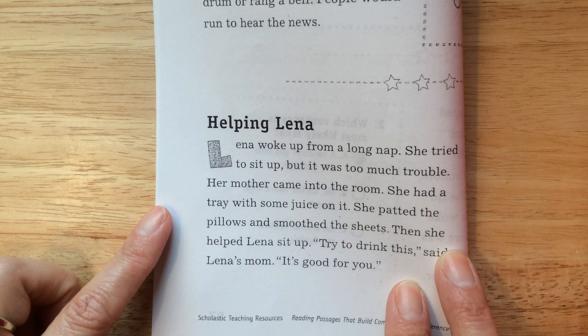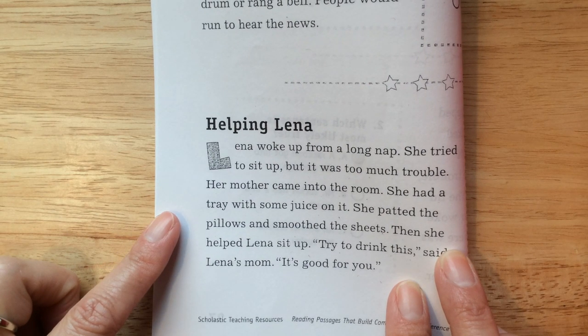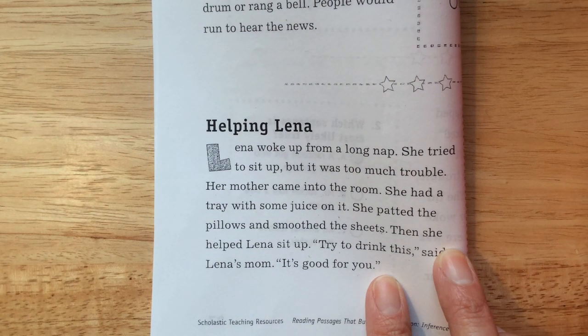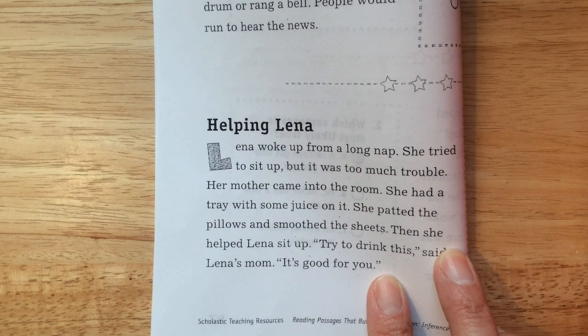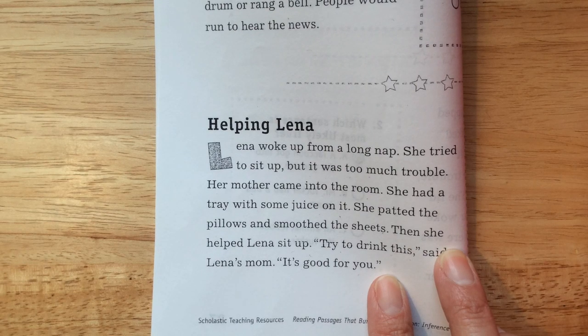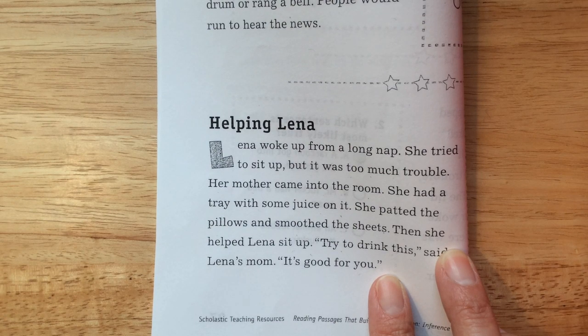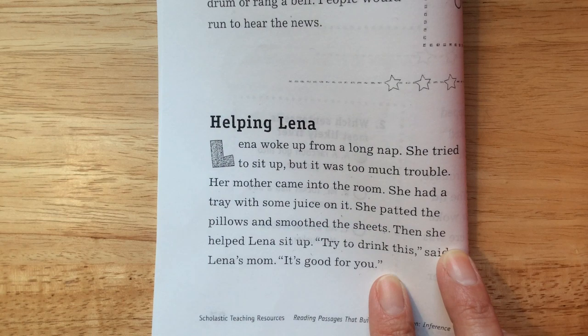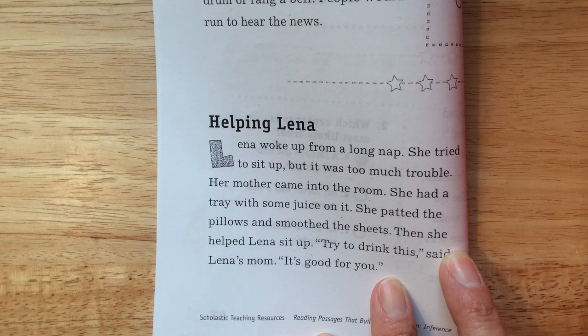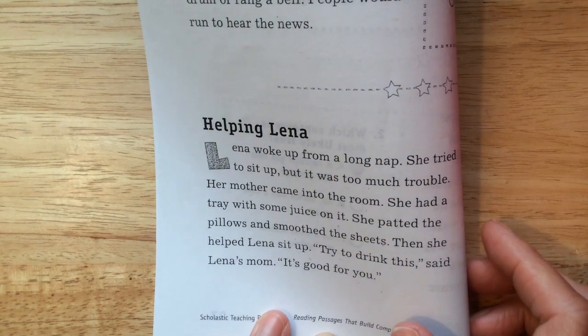Helping Lena. Lena woke up from a long nap. She tried to sit up, but it was too much trouble. Her mother came into the room. She had a tray with some juice on it. She patted the pillows and smoothed the sheets. Then she helped Lena sit up. "Try to drink this," said Lena's mom. "It's good for you."